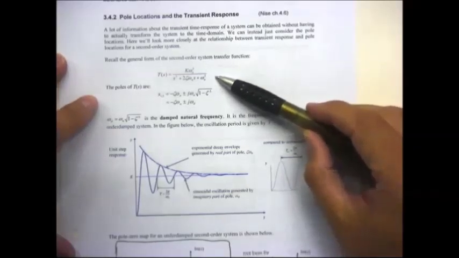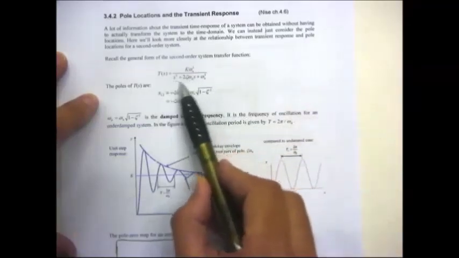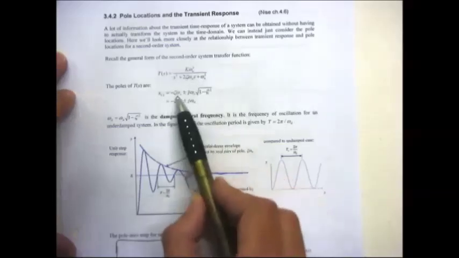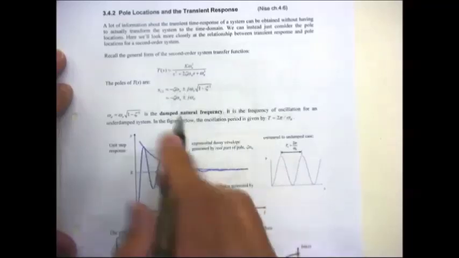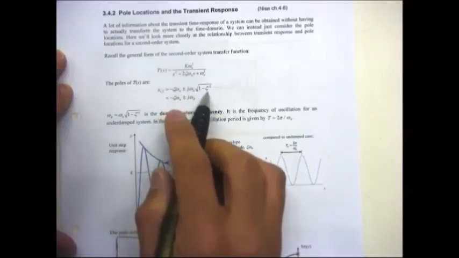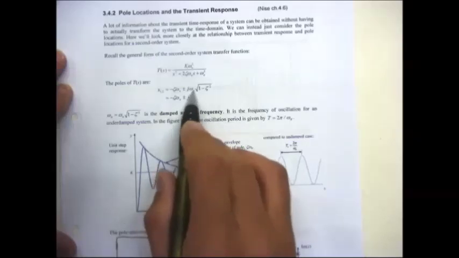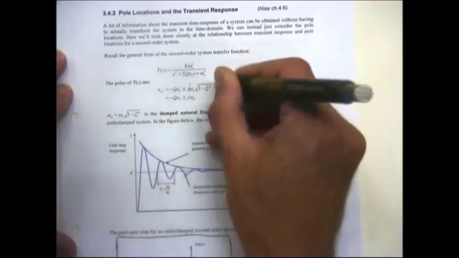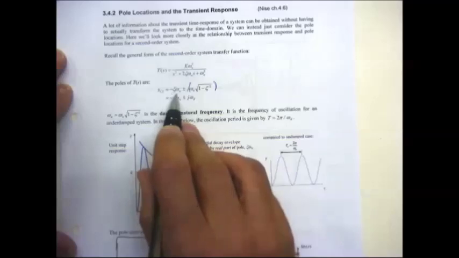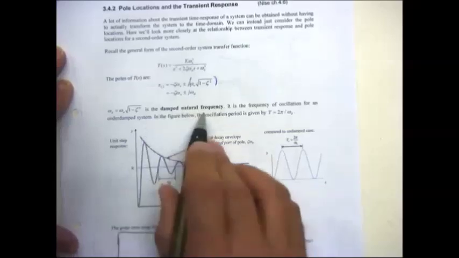So here's our general second order transfer function. We could find where the poles are by solving the denominator equal to 0, solving the characteristic equation. And you'd find that the poles are at negative zeta omega n plus or minus j omega n times the square root of 1 minus zeta squared. And we often replace that part here by omega d. So zeta is damping ratio, omega n is natural frequency, but omega d, we'll find, is the damped natural frequency.